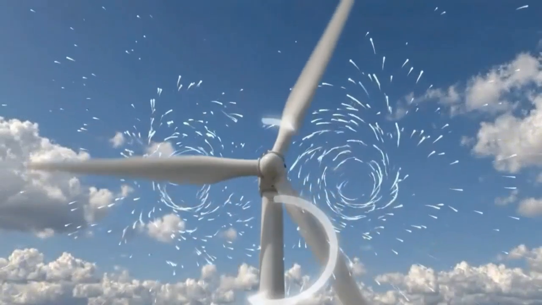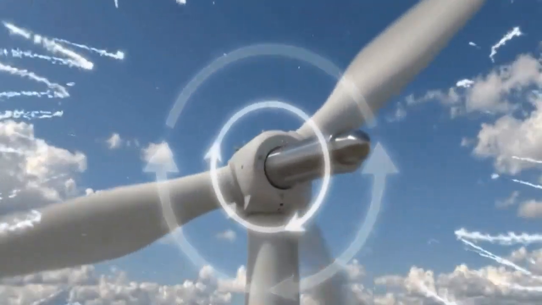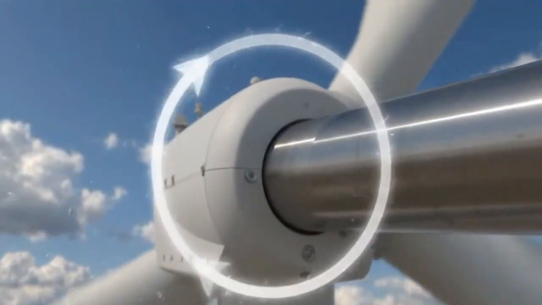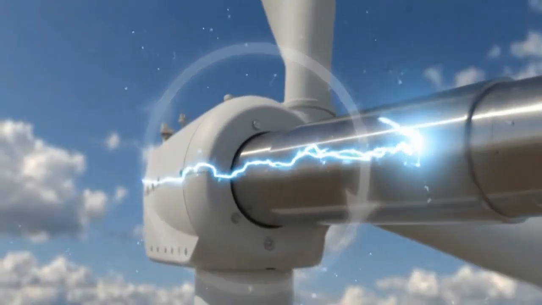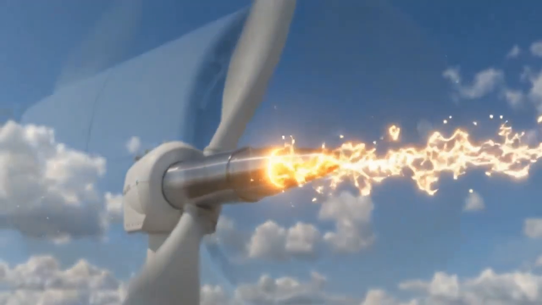As air passes over the two sides of the blade, pressure difference creates lift and pulls the blade around the hub. That lift is what makes the rotor accelerate smoothly when the wind is strong enough and stable enough.